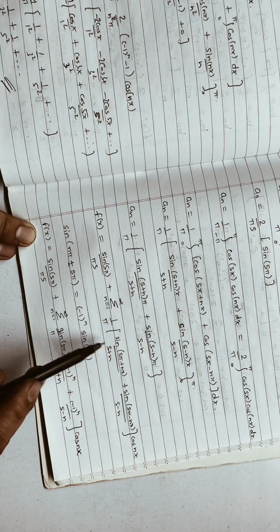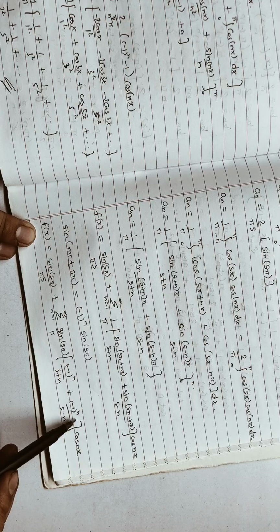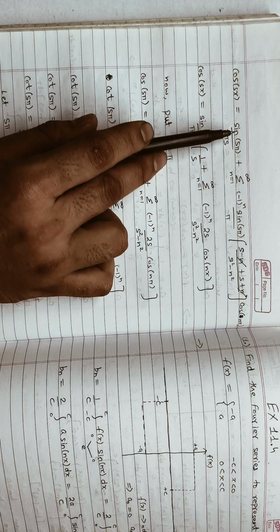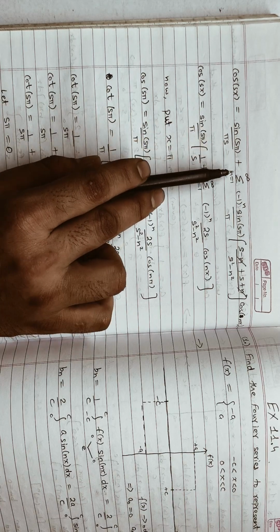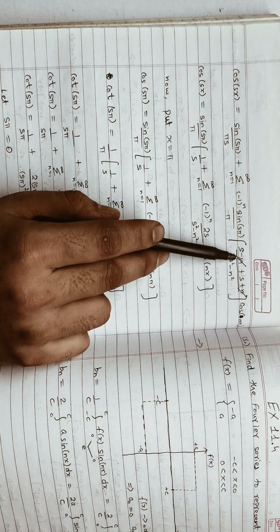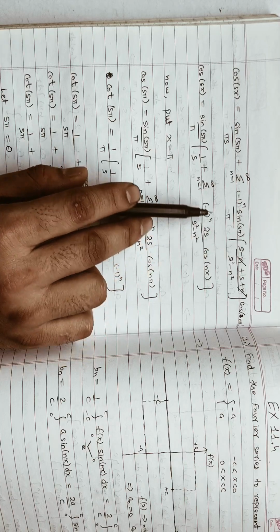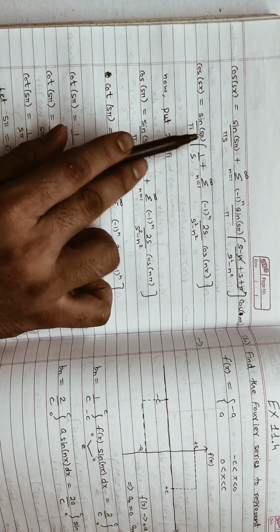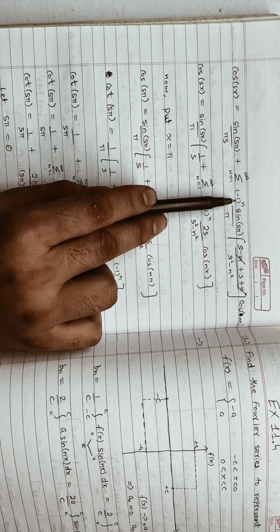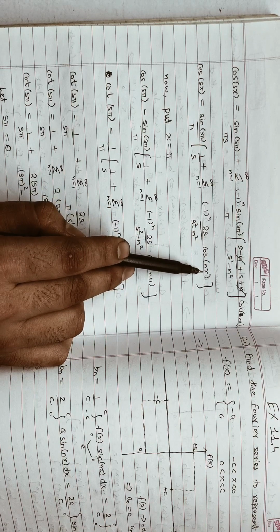I am taking sin s pi, which is common here, and minus 1 to the power n. After simplifying this, I will get cos sx equal to sin s pi upon pi s plus the summation of minus 1 to the power n sin s pi upon pi, and I have cross multiplied these two terms. After simplifying, I am taking sin s pi upon pi common here: 1 upon s plus the summation of 1 minus 1 to the power n, and this bracket term will give me 2s upon s square minus n square cos nx.